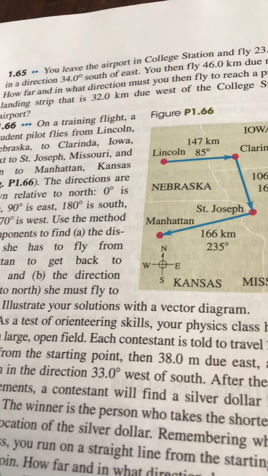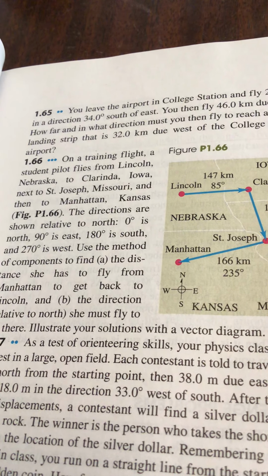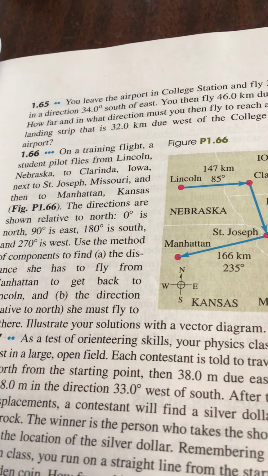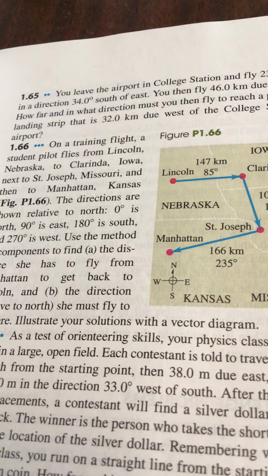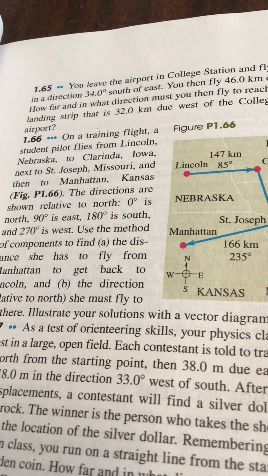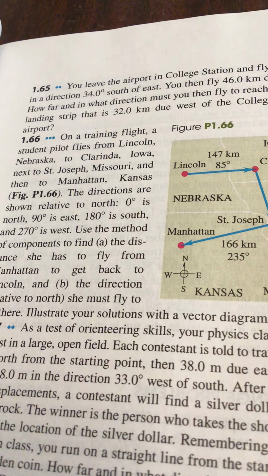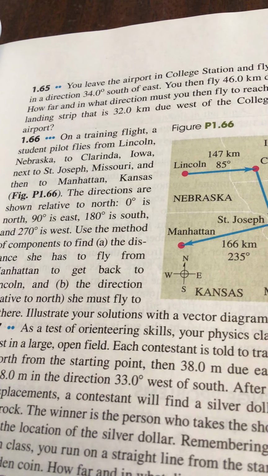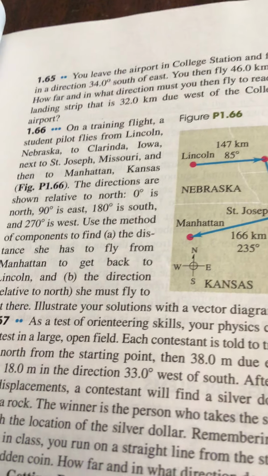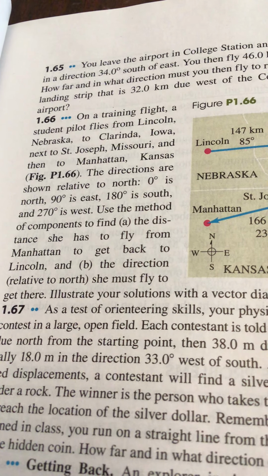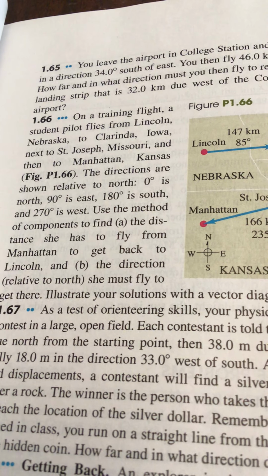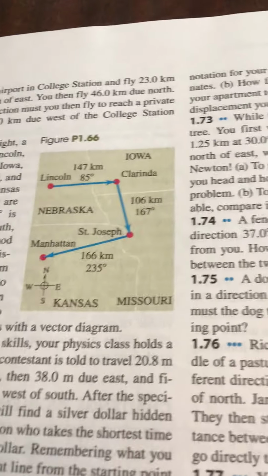On a training flight, a student pilot flies from Lincoln, Nebraska to Clarinda, Iowa, then to St. Joseph, Missouri, and then back, and then to Manhattan, Kansas. The directions are shown relative to north. 0 is north, 90 is east, 180 is south, and 270 is west. Use the method of components to find A, the distance she has to fly from Manhattan to get back, and B, the direction she must fly relative to north to get there.